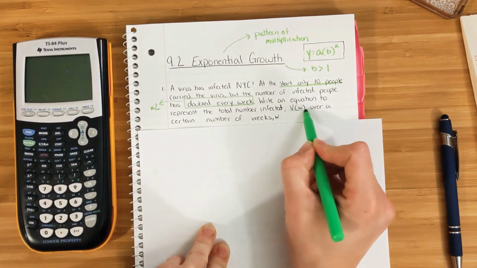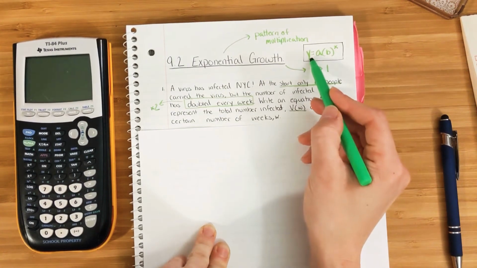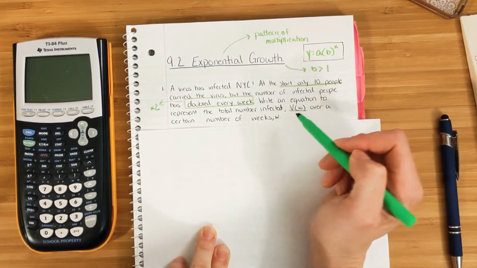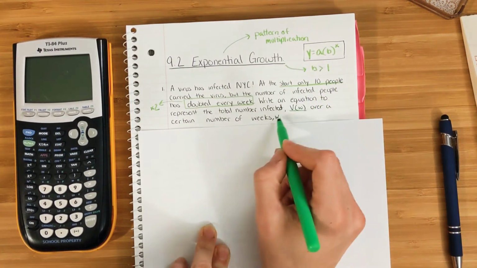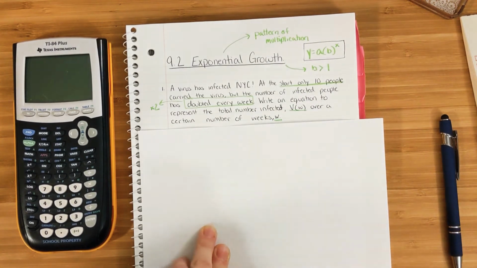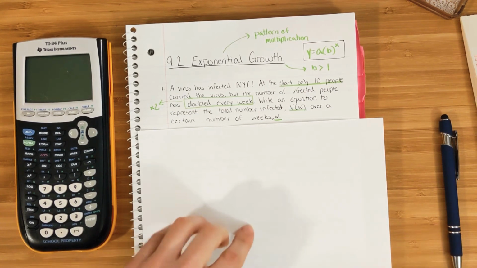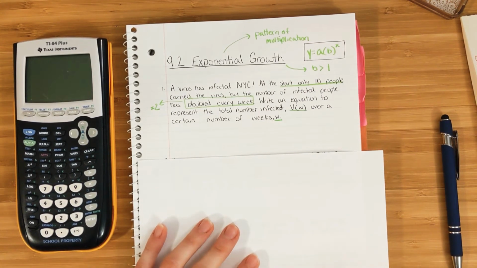We're going to use V of W to represent our Y value. So instead of Y equals, I'm going to write V of W. And then our certain number of weeks, or our independent variable, is going to be represented by the letter W. Okay, so that's the important part that comes out of that question.